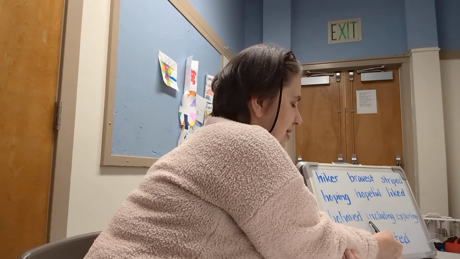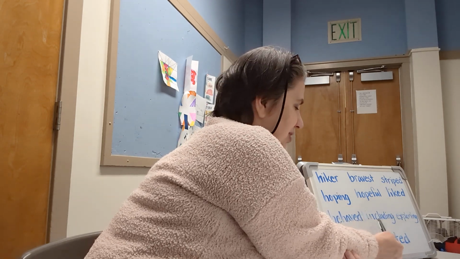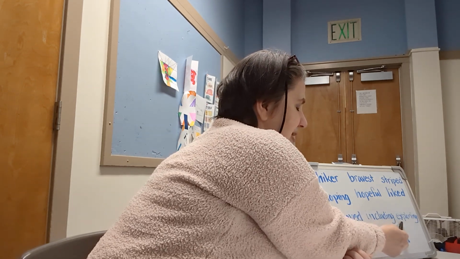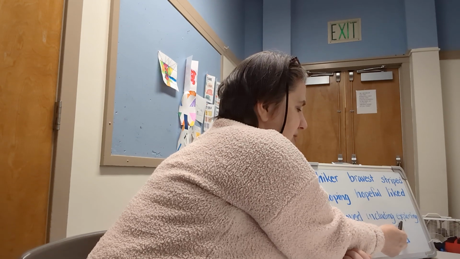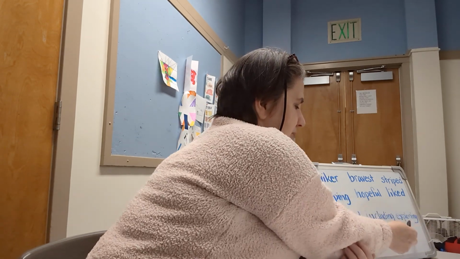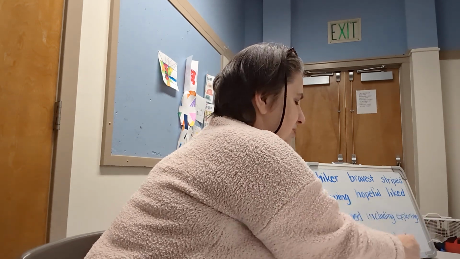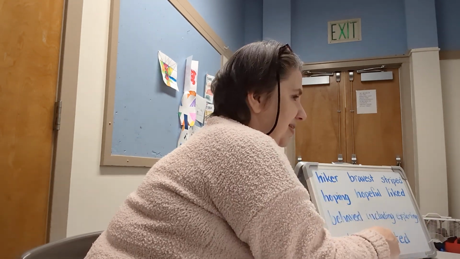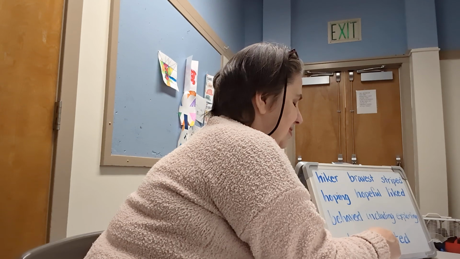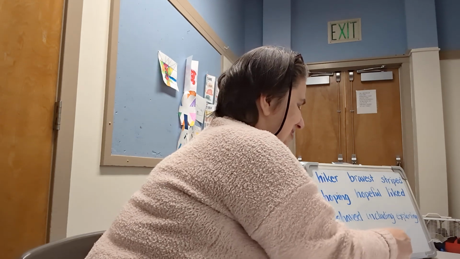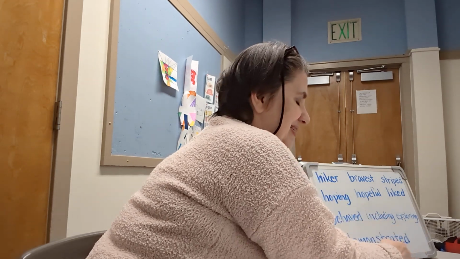Including. Great. What's the base word? Include. This one here, hold it in your head. What's the word? Exploring. What's the base word? Explore. There's this one here. Hold it in your head. Can you read it? Demonstrated. What's the base word? Demonstrate.